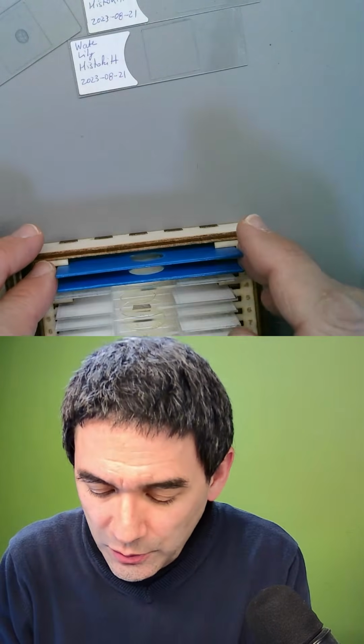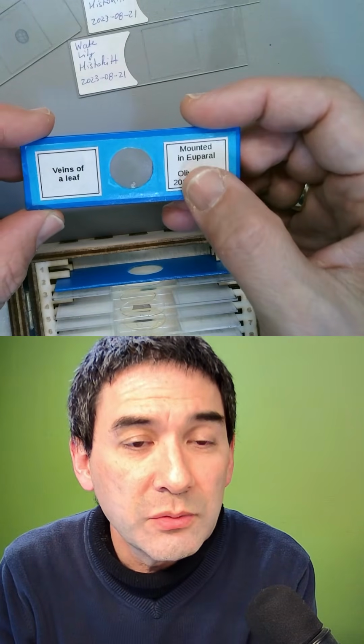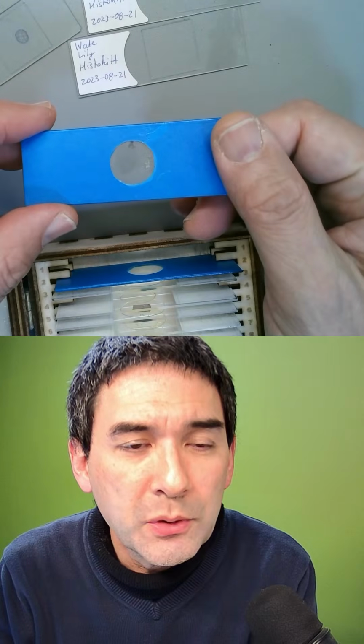Let's have a look. I want to show you first something that I tried to make several years ago, already over 10 years ago. This is a so-called paper-covered slide.